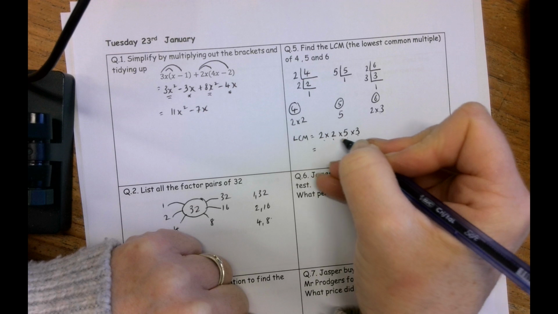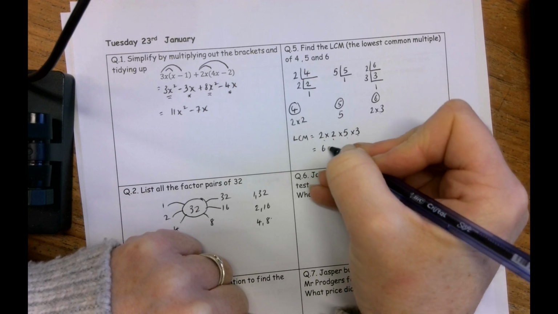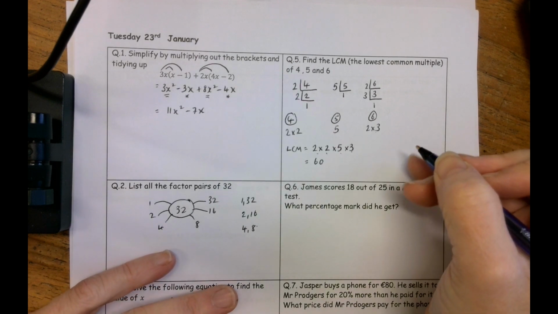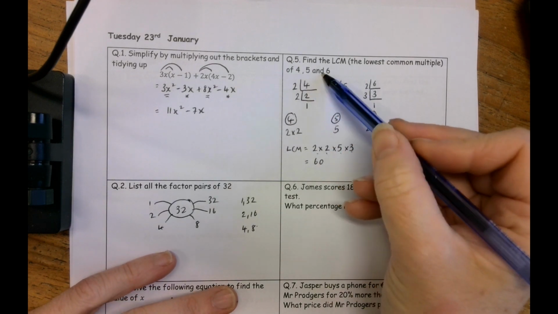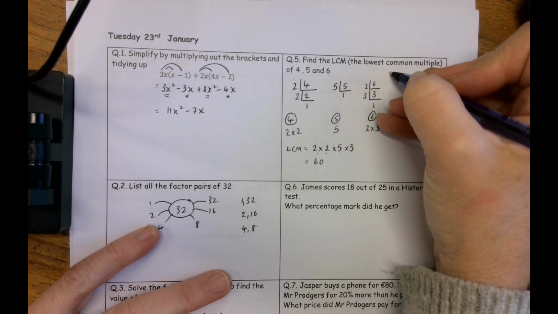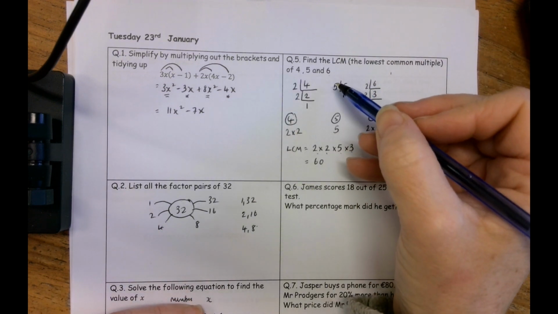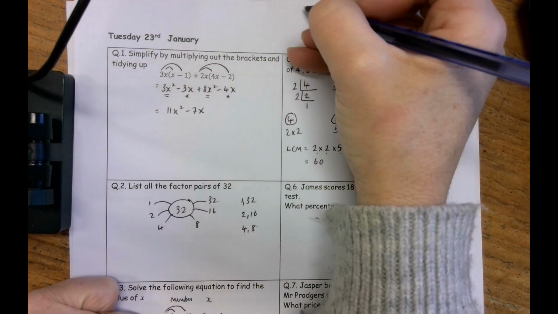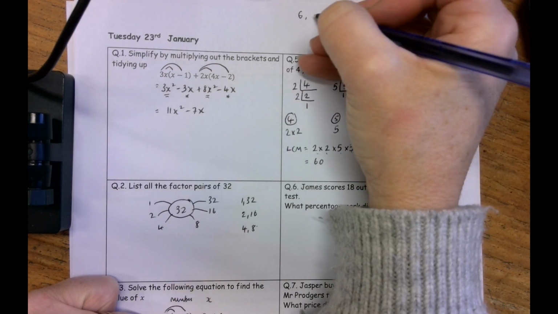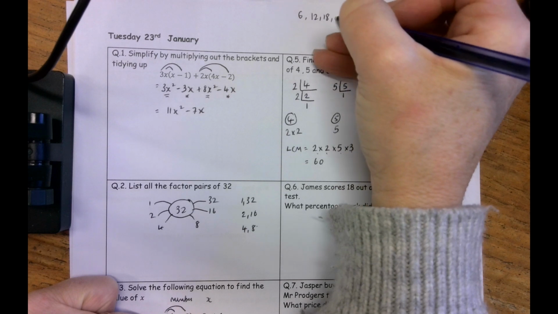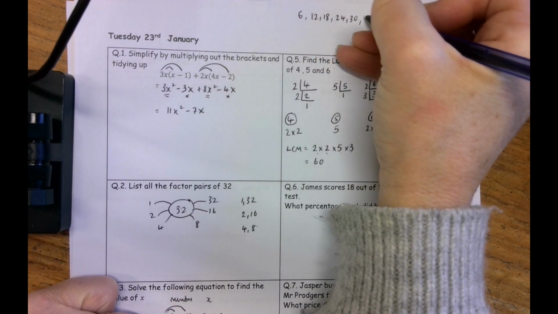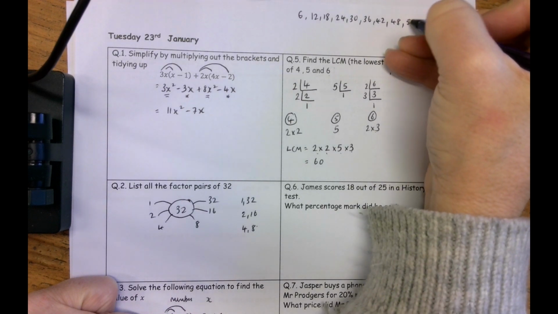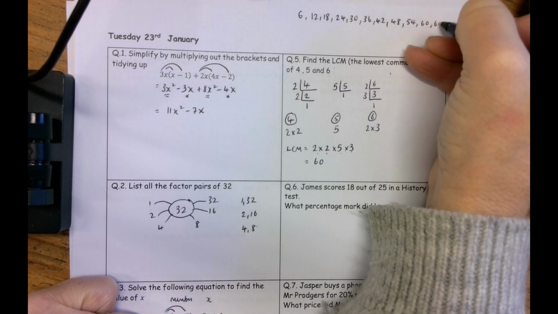So I've got 2 by 2 is 4, by 5 is 20, by 3 is 60. So the LCM is 60. The other way to do it is to list out the multiples. Now, if you're listing out the multiples, I suggest you start with the biggest number and list those multiples. 6, 12, 18, 24, 30, 36, 42, 48, 54, 60, 66.